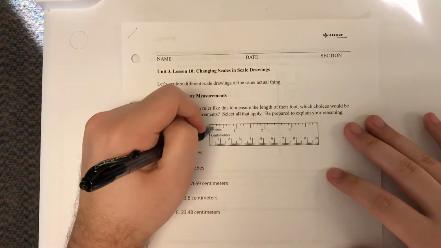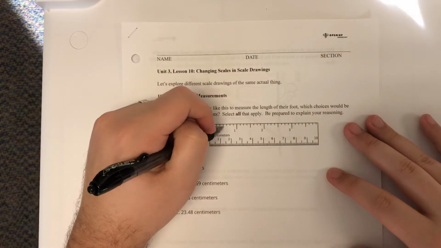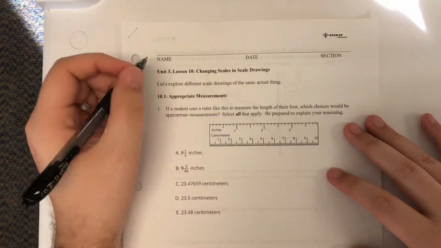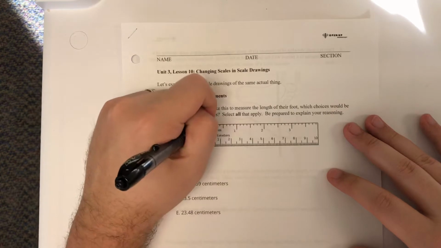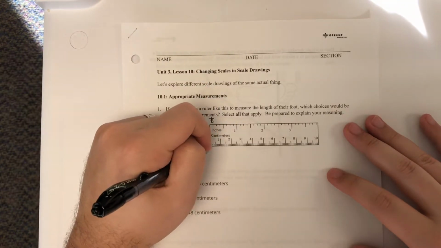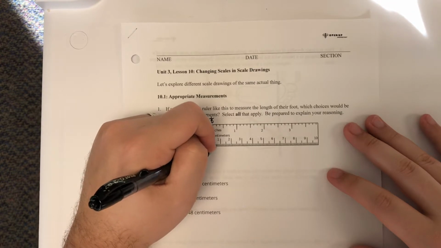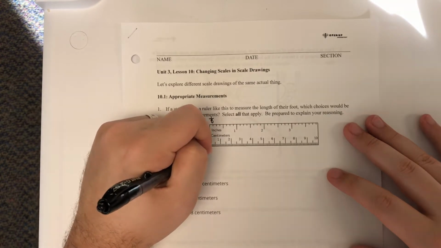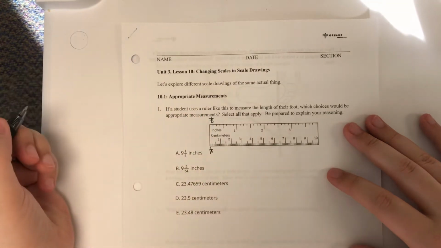So if you notice up here, these are inches, and I notice 1, 2, 3, 4, 5, 6, 7, 8. So those are in eighths. Each one of these would represent 1/8. Then here, this is 1, 2, 3, 4, 5, 6, 7, 8, 9, 10. So each tick mark is a 1/10 there.